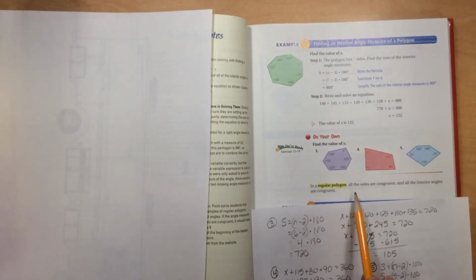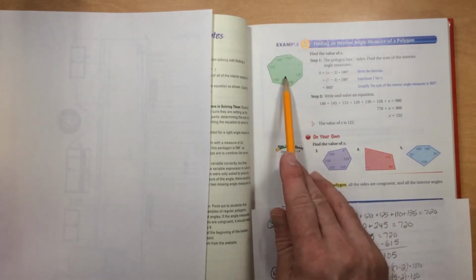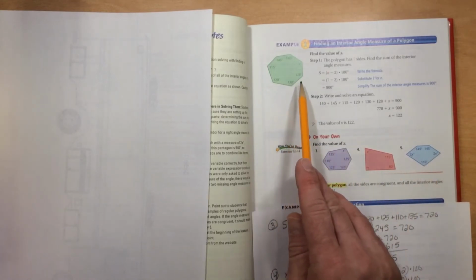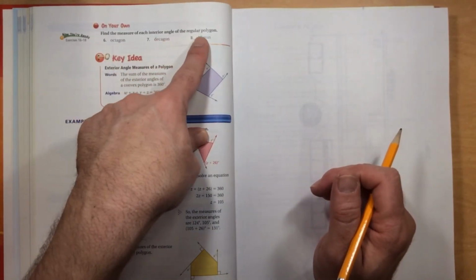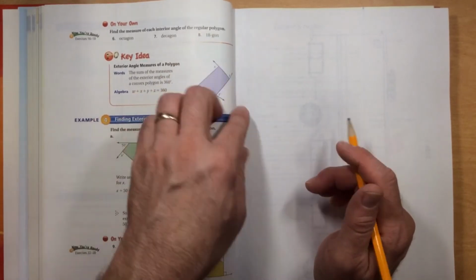Last note on this page, it says, in a regular polygon, all the sides are congruent and all the interior angles are congruent. So these are not regular polygons because their sides are not congruent and their angles are not all congruent. And you might look here and go, well, those two are the same, but they all have to be the same in order for it to be a regular polygon. And on your own problems for this, find the measure of each interior angle of the regular polygon. So all these angles are going to be the same.